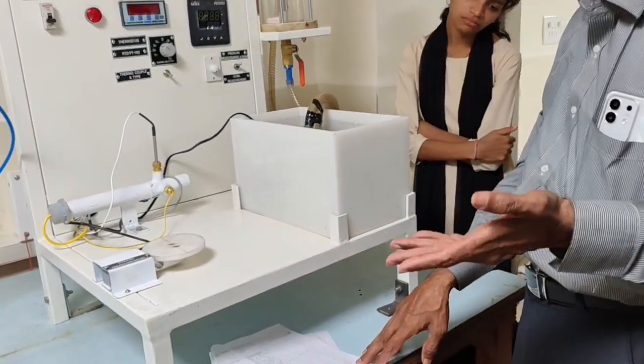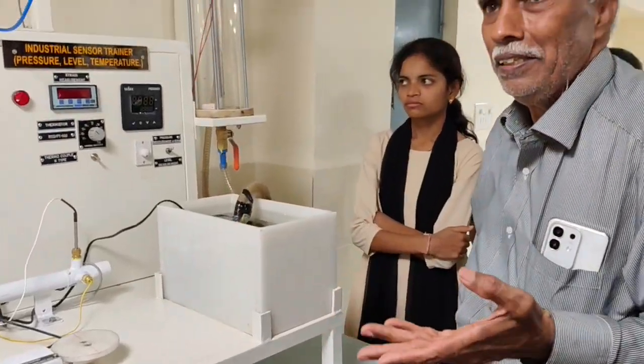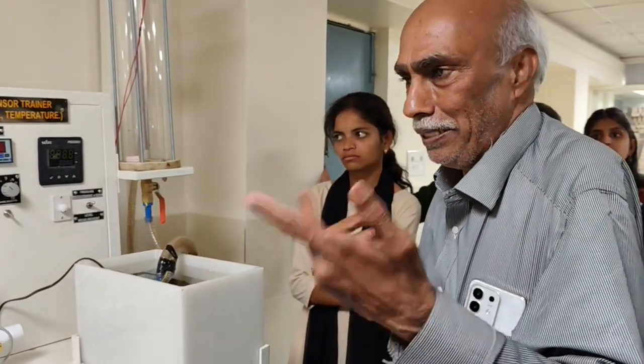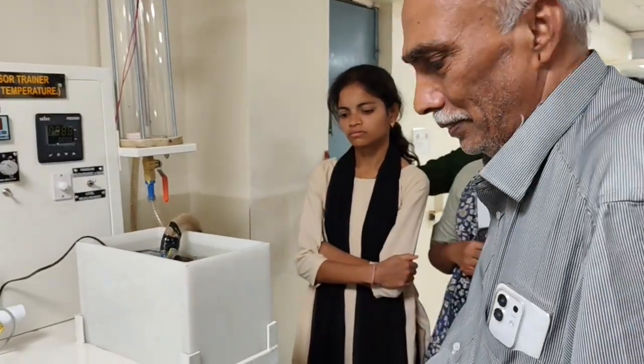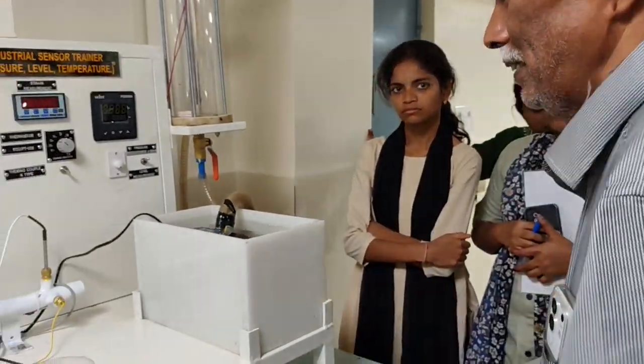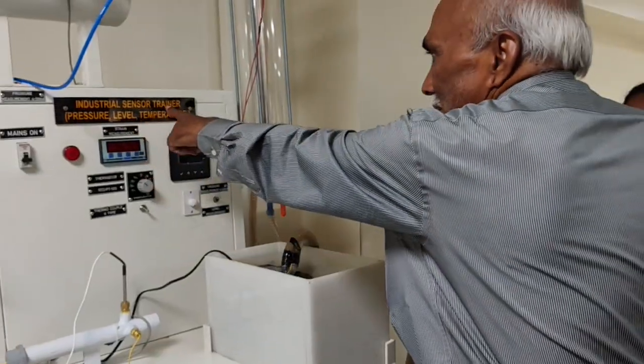There are so many other sensors, like flow sensor, velocity sensor, RPM measurement. They produce pulses, and again the output will be voltage. Different types of sensors. Industrial sensor kit. It is called an industrial sensor trainer.